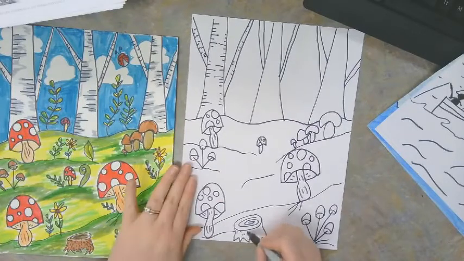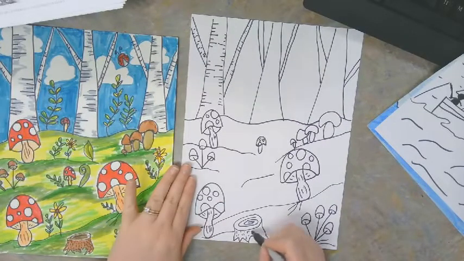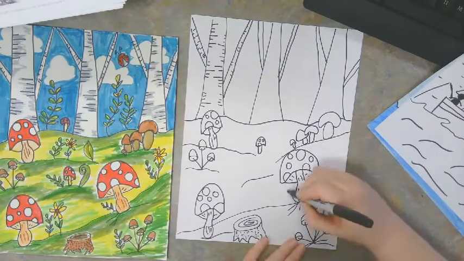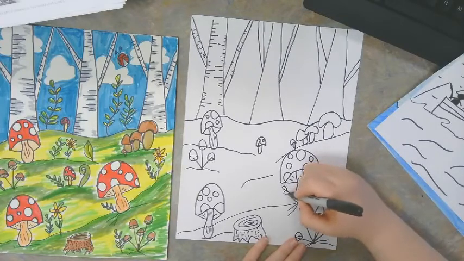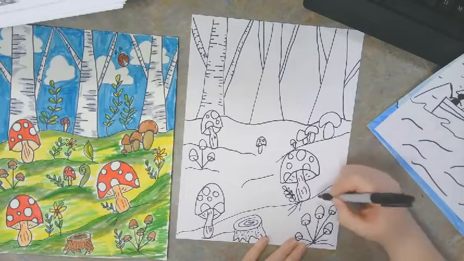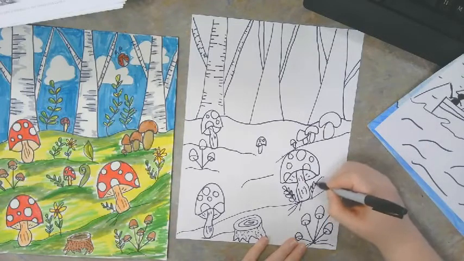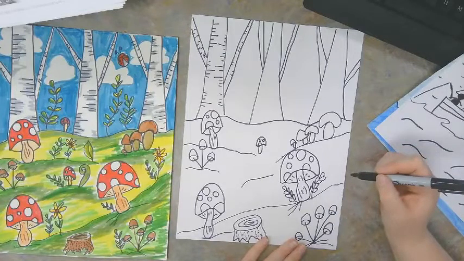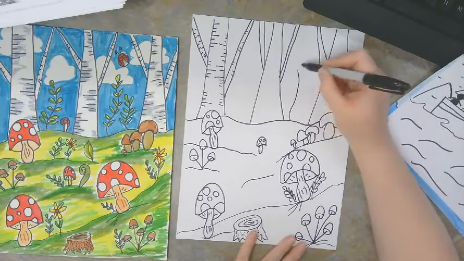Oh, I forgot to put some texture on my tree. Maybe I want to add some other little leaved plants. Maybe you want to add some flowers or any other details you can think of to make this your own.